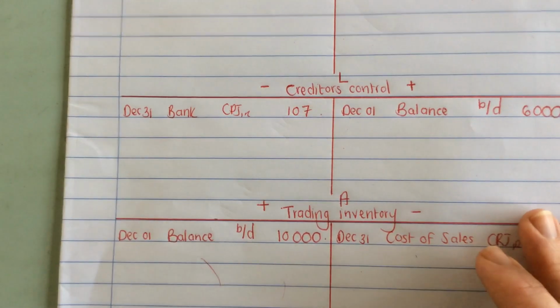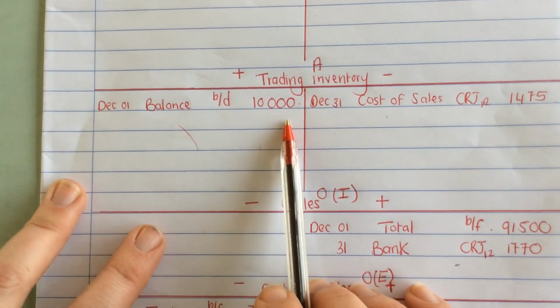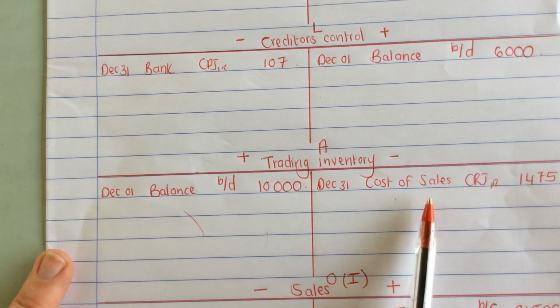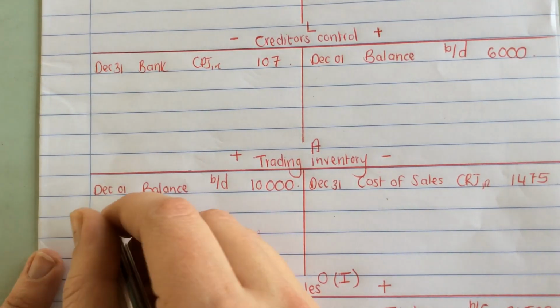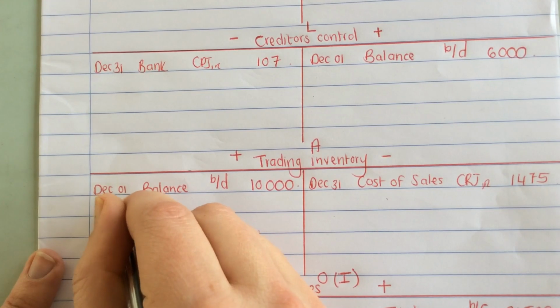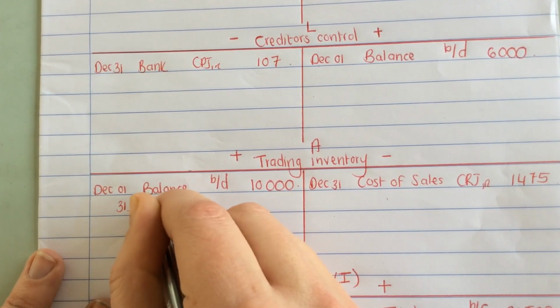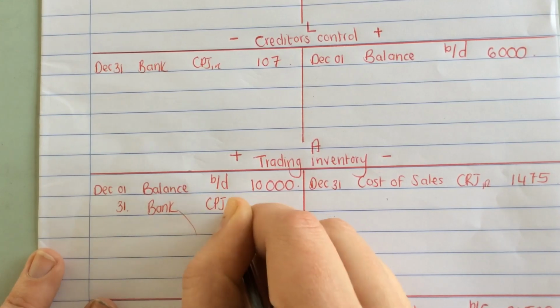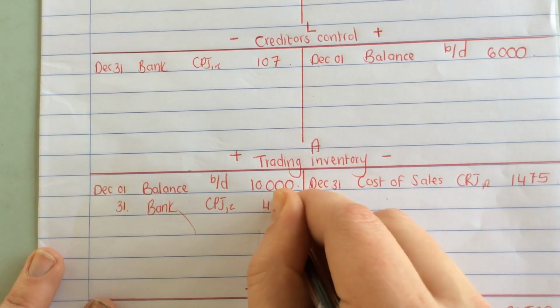Bank. Go to your trading inventory account. If you're buying stock, do we have more or less stock? More. So, December the 31st, in details you write bank. CPJ 12 and the amount's 486.